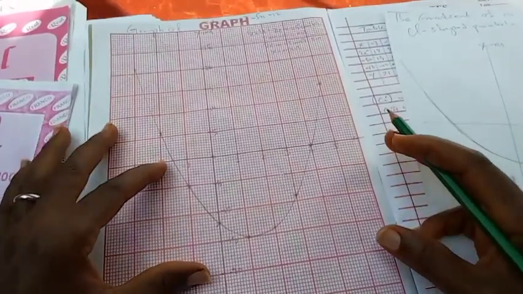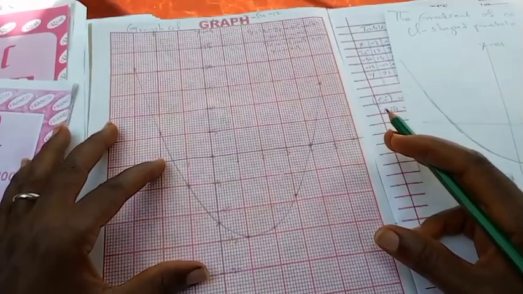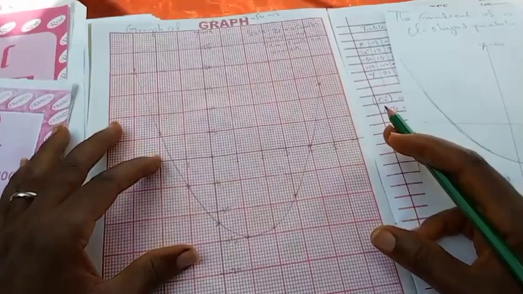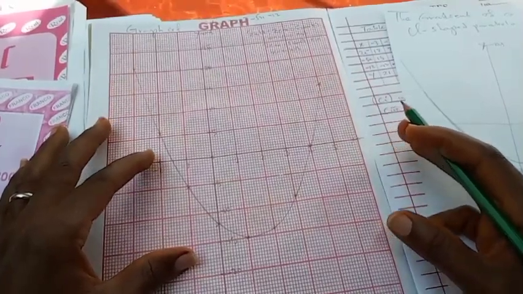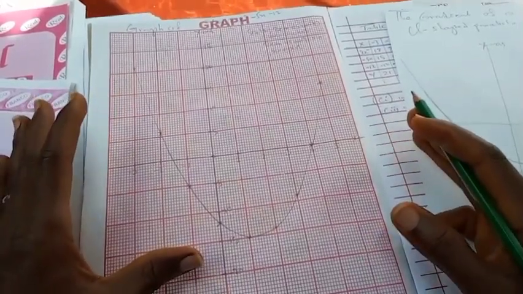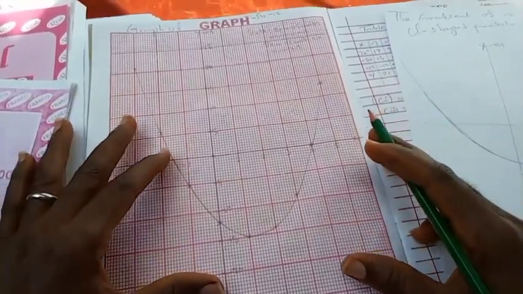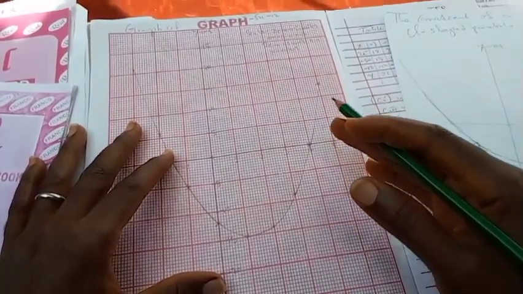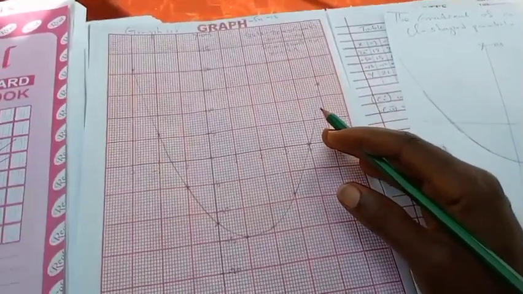Please use this information I am giving you to generalize, to understand whatever you are going to face out there, because the procedure will always be the same. If you understand what I'm going to show you here, definitely you will understand what you are going to do in another question out there.